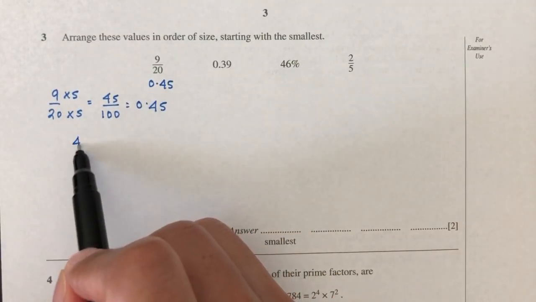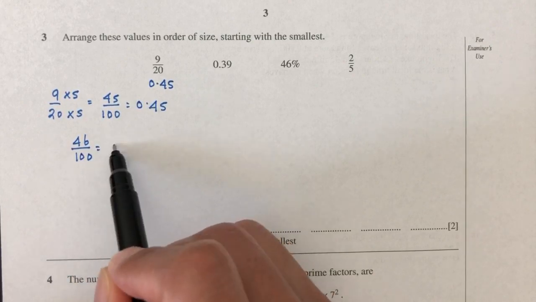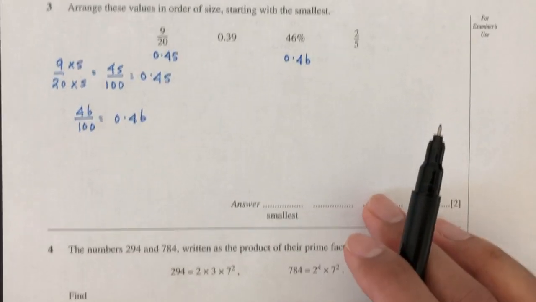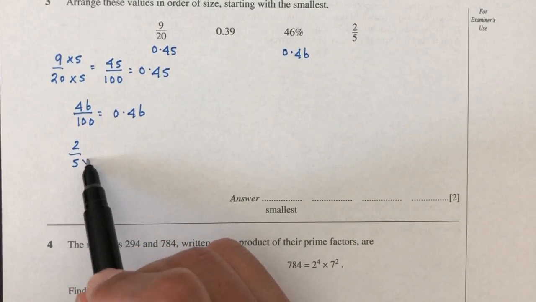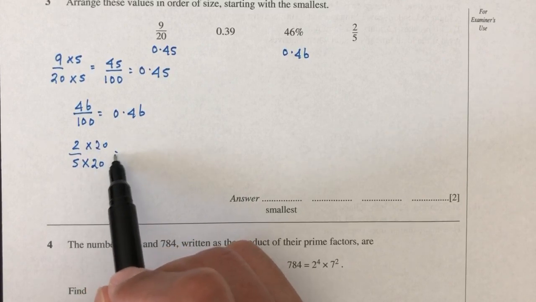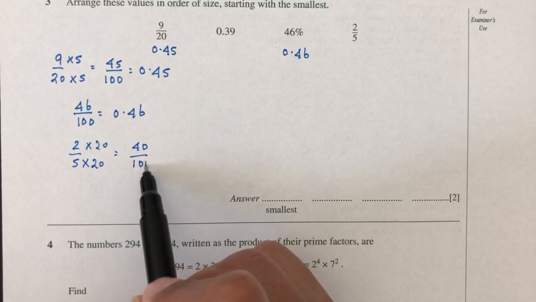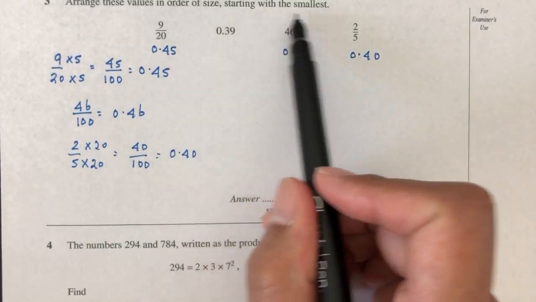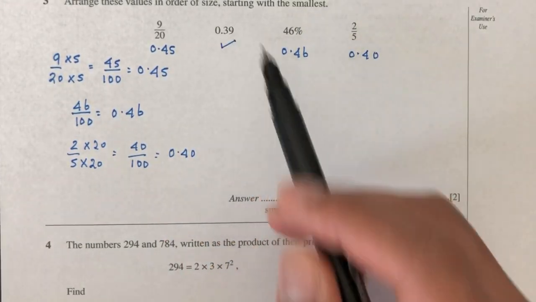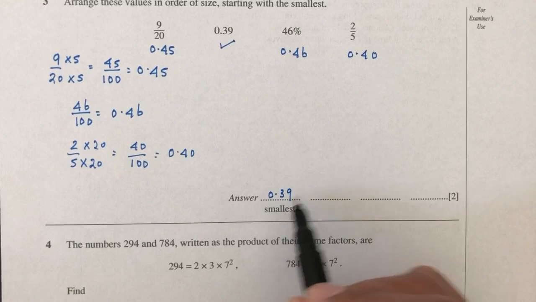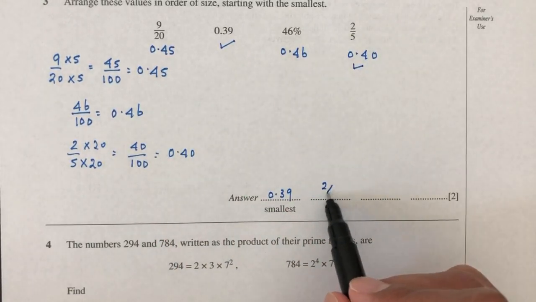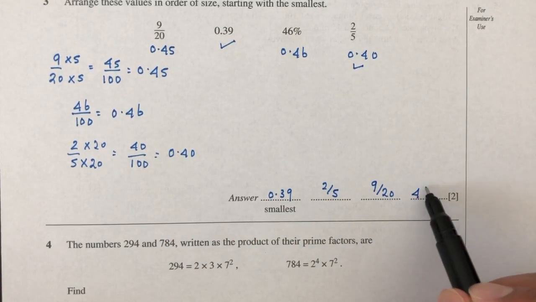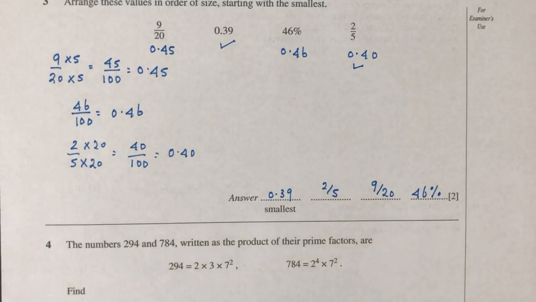How about this one? 46% is 0.46. And the last one, we have 2 over 5. We times 20, that will be 40 over 100, which is 0.40. So which one is the smallest? As you can see, the first one is 0.39, and then it will be 2 over 5, and then 9 over 20, and then 46%. That will be question number 3.